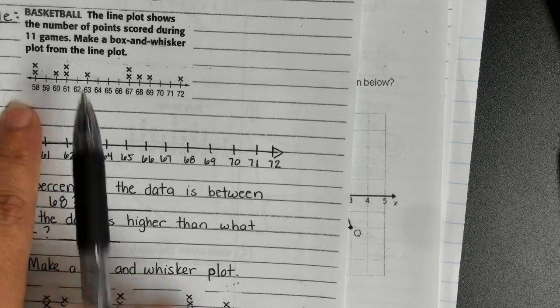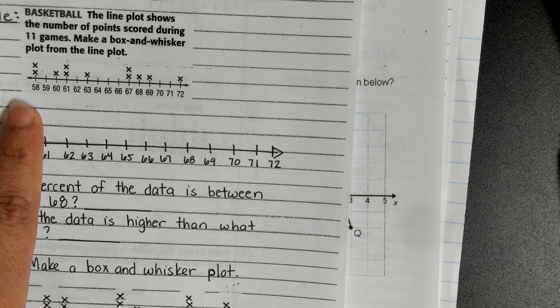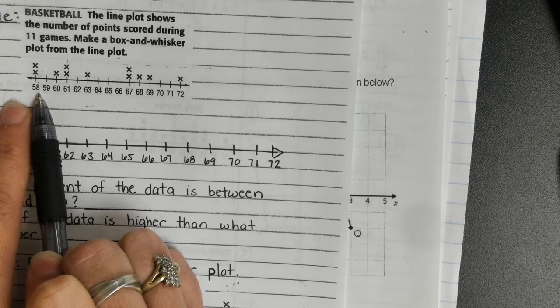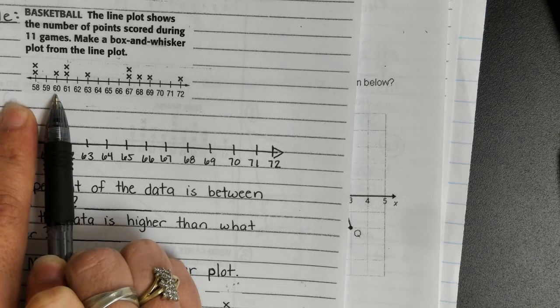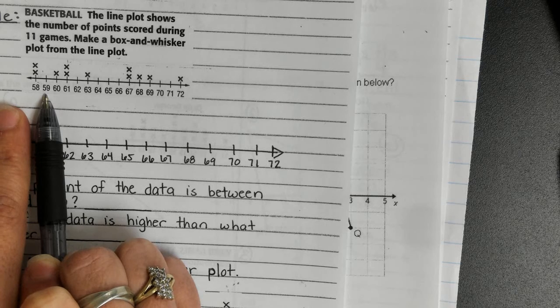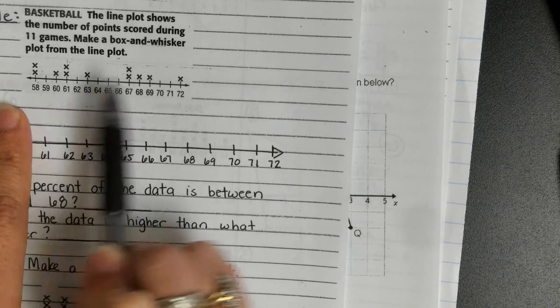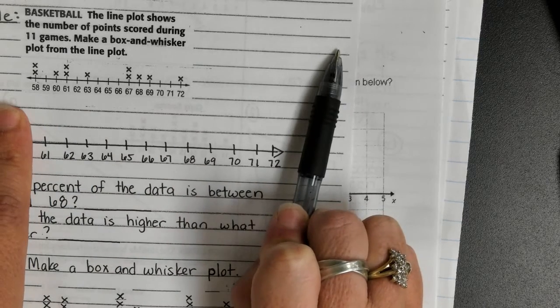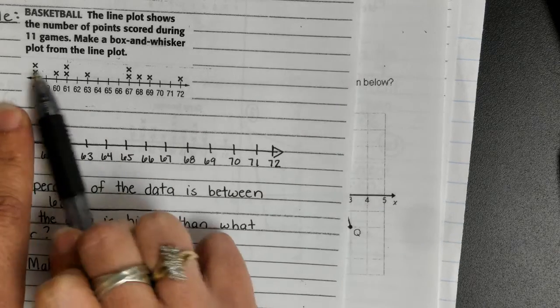Each X stands for one game. So how many games scored 58 points? 2. How many scored 60 points? 1. How many scored 59 though? 0. None. Okay, so when we make our data list, we're going to list them over here. I'm going to write it kind of small. But I got to list all my numbers.